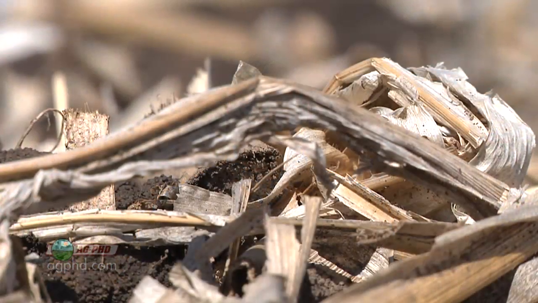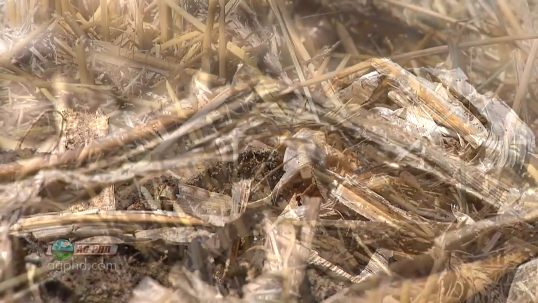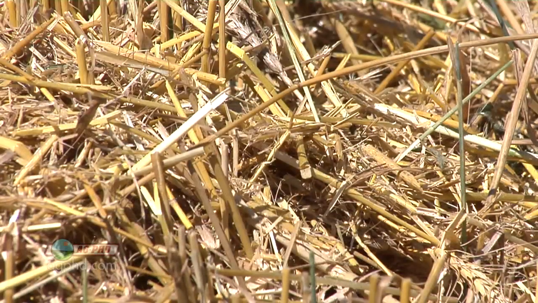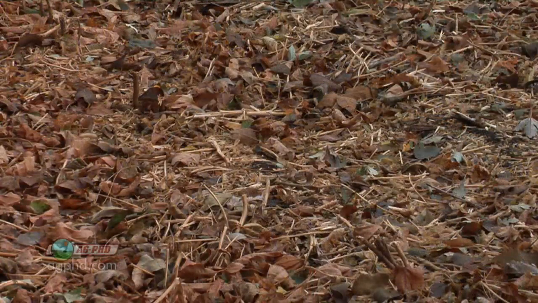So by leaving residue out like corn stalks or soybean stubble or wheat straw out in a field, now you have something to lessen the blow of that water, and also when the water hits, it doesn't splash up soil, it just hits off that residue and spreads out.